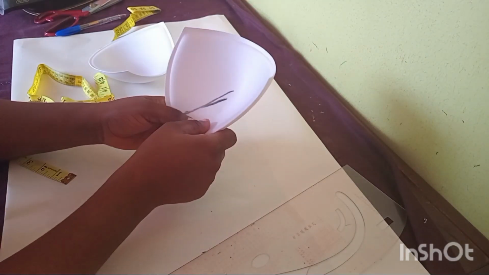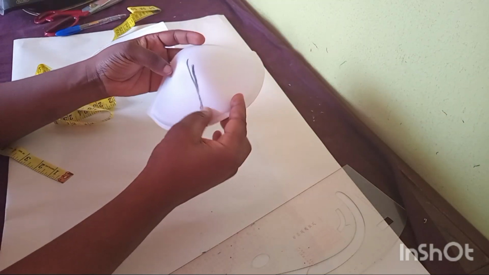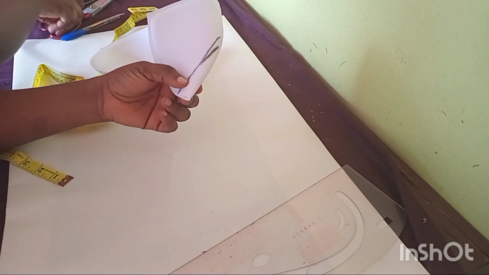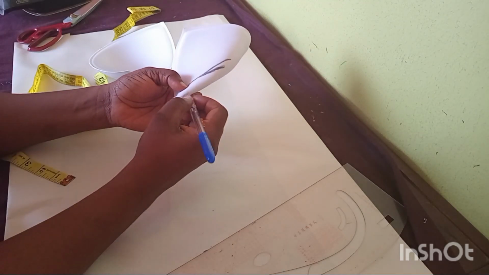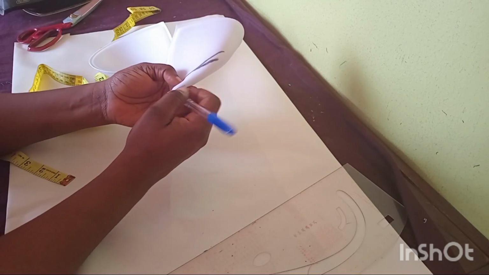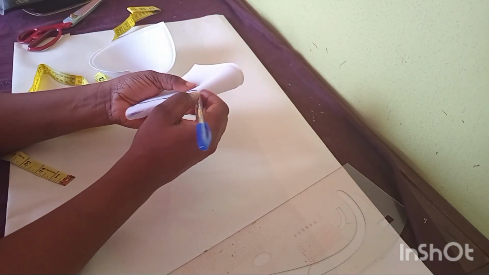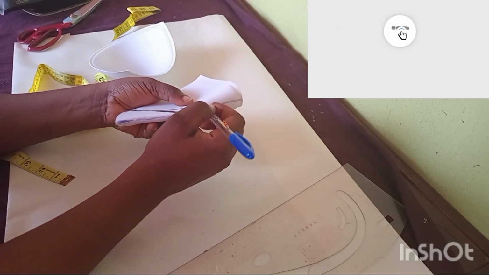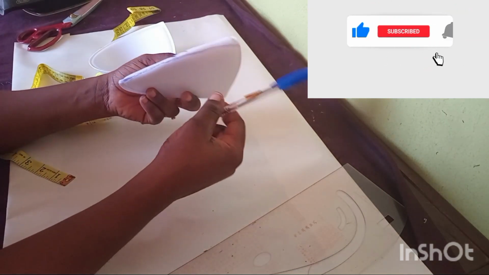So either you are making a corset or whatever style you are making, and you are making use of bra cup, when fixing it, always make sure to get the middle of your bra cup. Either you notch it or you mark it out, indicate it with something, to get the center. Always get the center like this. It helps in fixing and placing it correctly. You can see I've marked out the center.